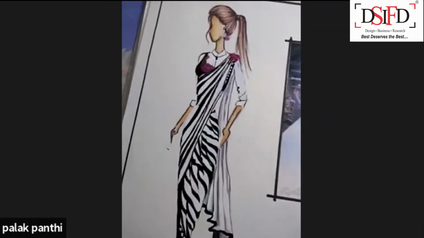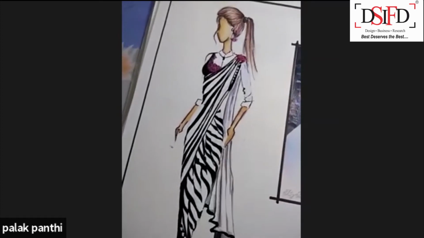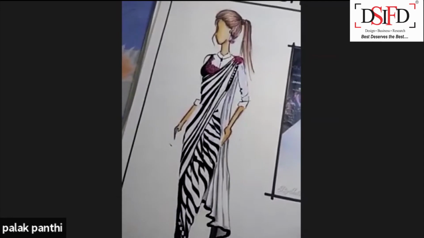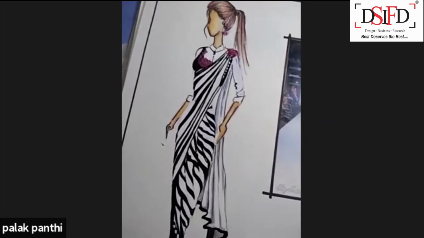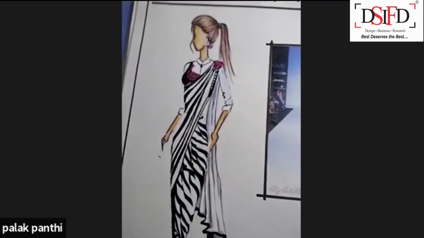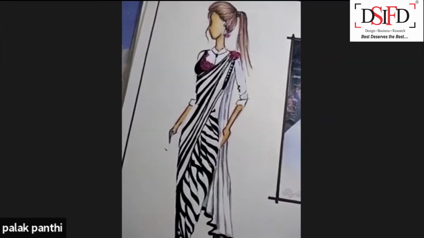So what happens when you do a lot of layers and a lot of mediums are mixed, then you get a really attractive and effective illustration, rather than just doing it with one color medium, just doing it plain without giving the details to it.